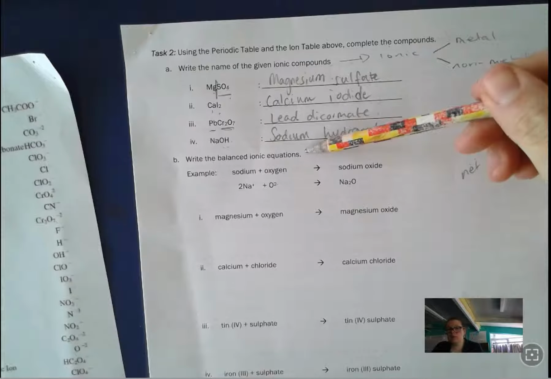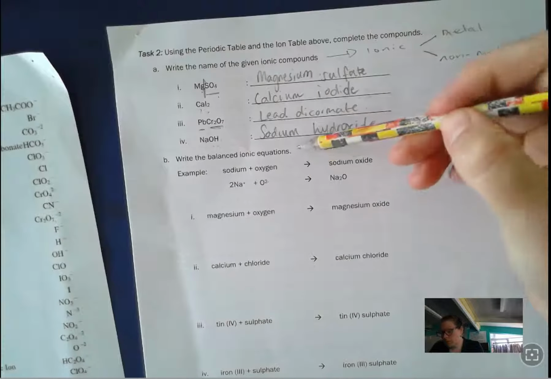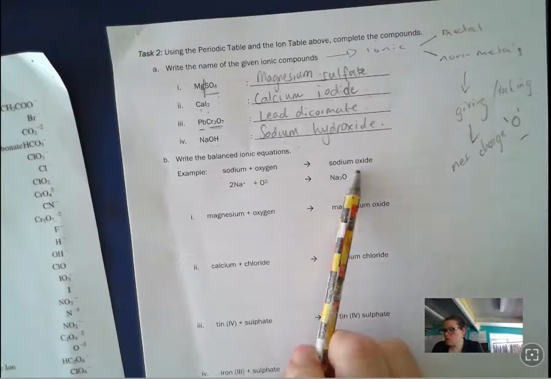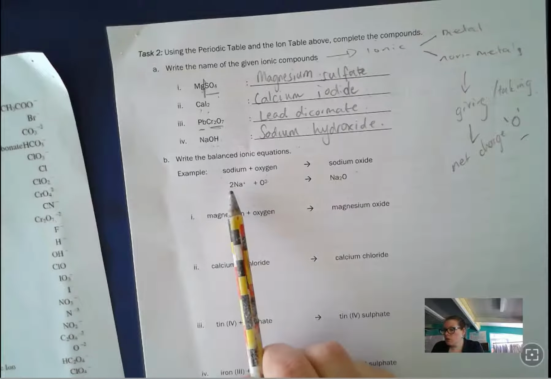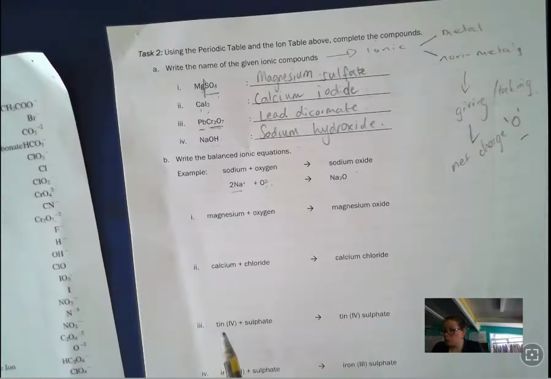Okay, for the next part, it says we need to write a balanced equation. That means we need to get the charges so that they equal 0. So if we have a look at the example given, we've got sodium plus oxygen to make sodium oxide. You've got 2 sodiums because oxygen has a 2 negative while sodium has a 1 positive.